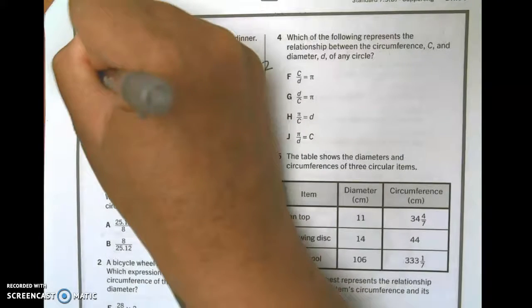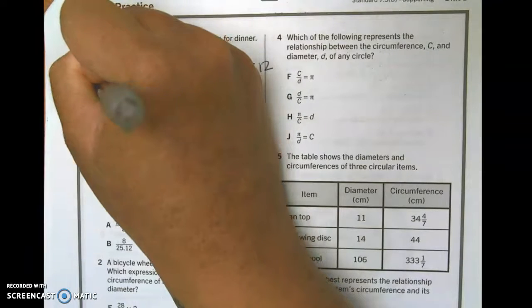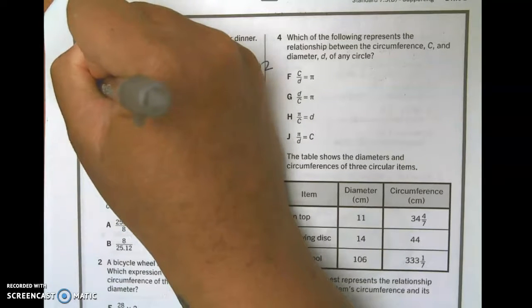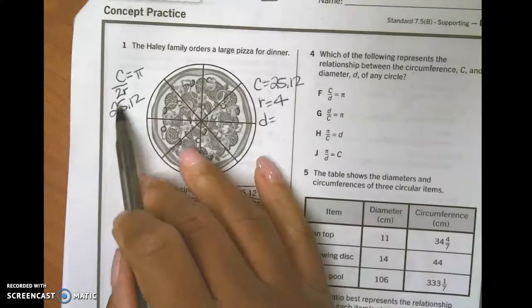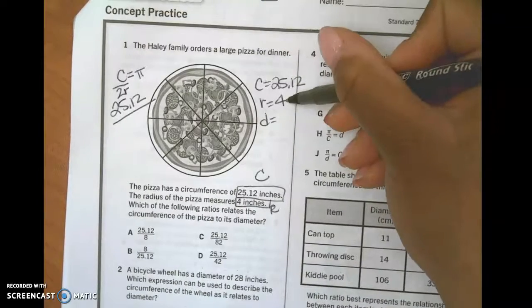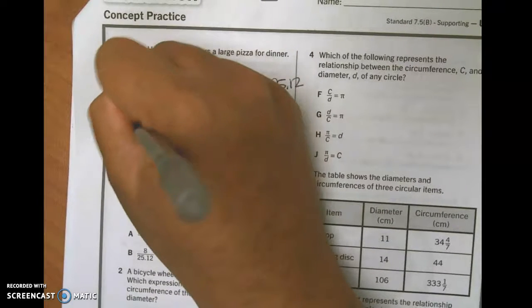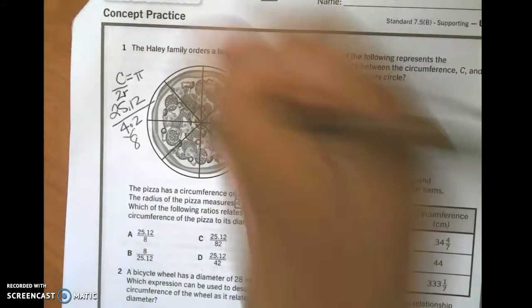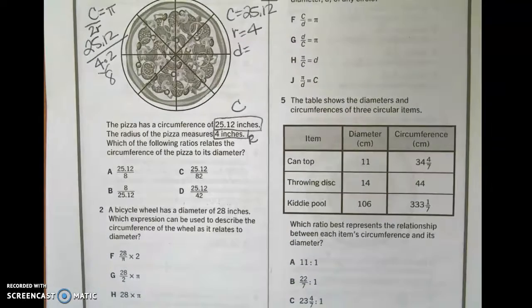It's circumference divided by radius. 25.12, yes, circumference divided by radius times what? Not to a power. Times 2. So 25.12 divided by 4 times 2, which is 8. Which answer shows division by 8? There's only one.